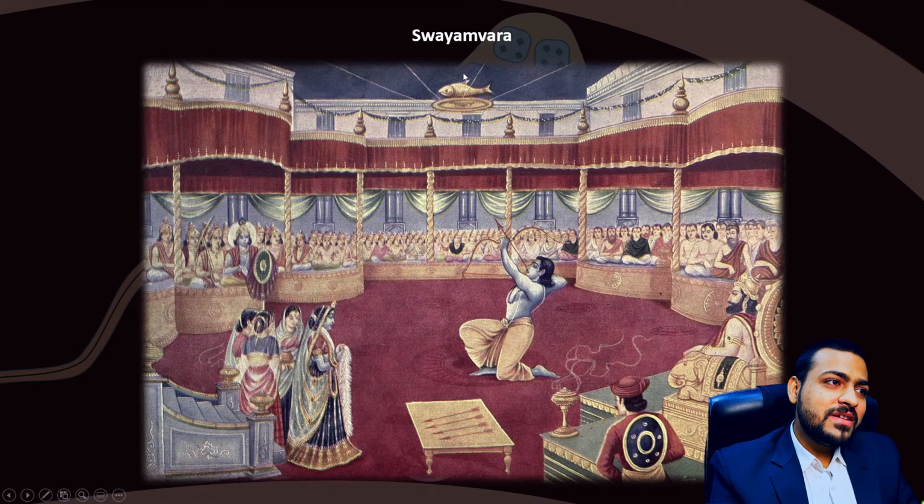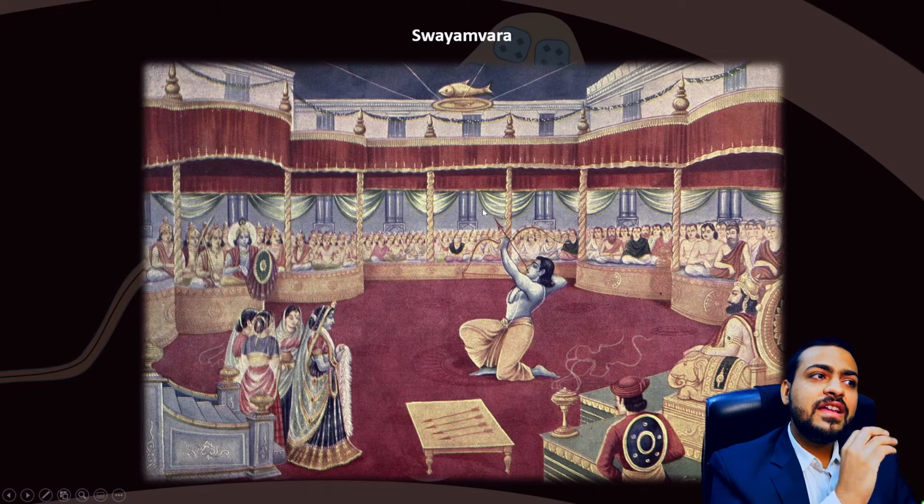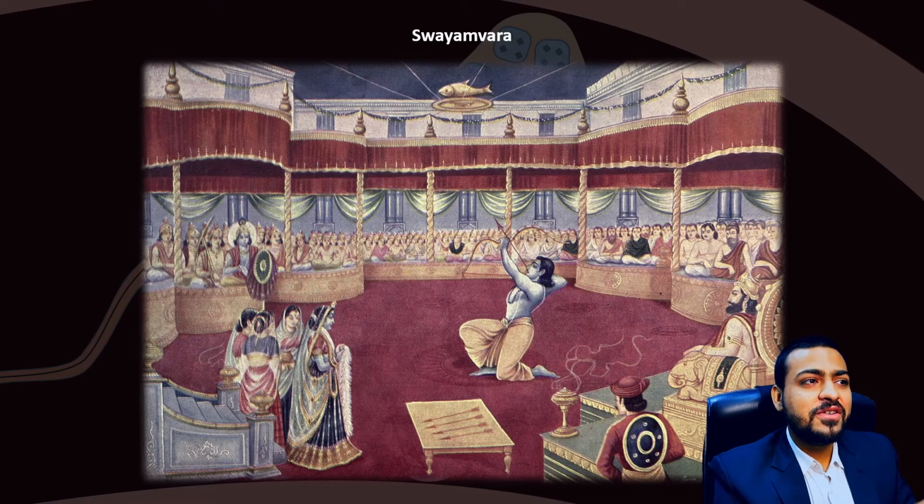For example, in this painting, you can see that this prince was asked to shoot the picture of this fish in its eye with an arrow, and only a single candidate who was successful in doing so was selected as a life partner for the princess.